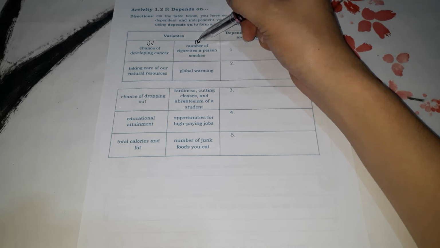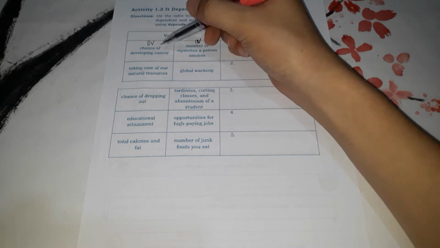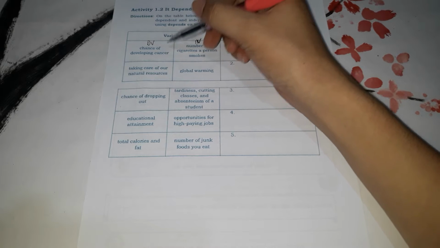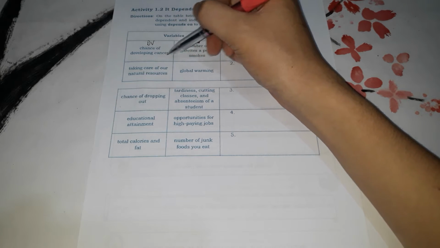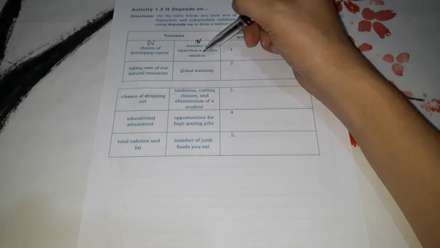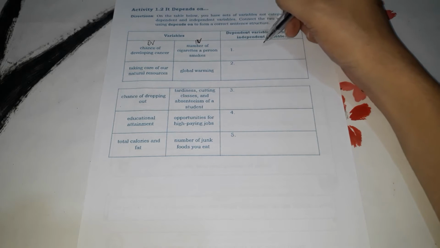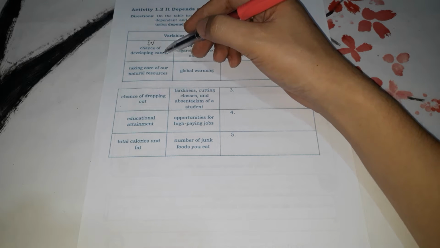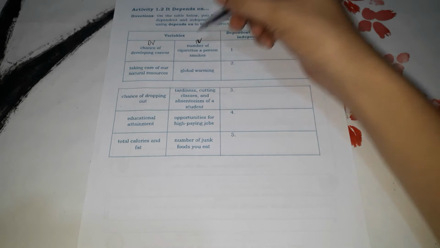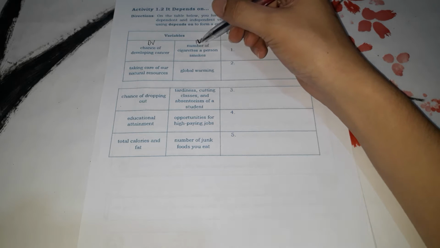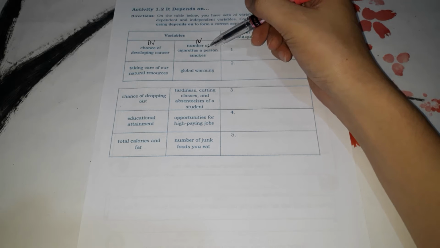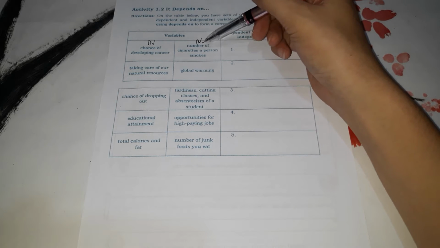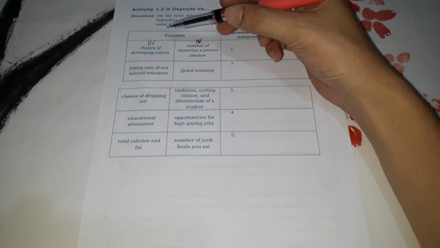Because the number of cigarettes a person smokes affects the chance of developing cancer, or the chance of developing cancer depends on the number of cigarettes a person smokes. So this is the independent and this is the dependent variable.